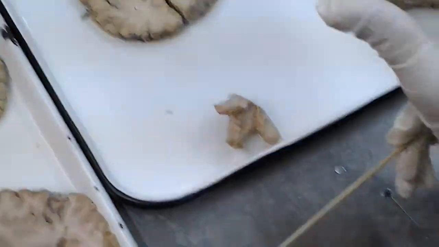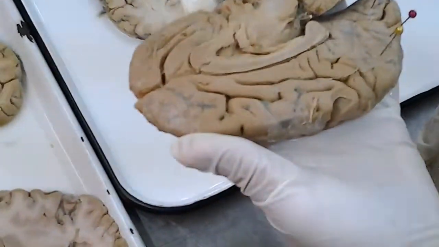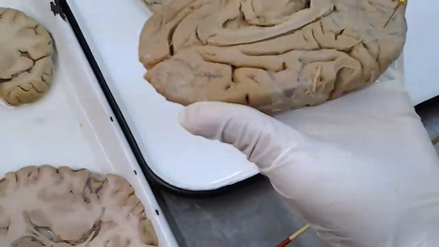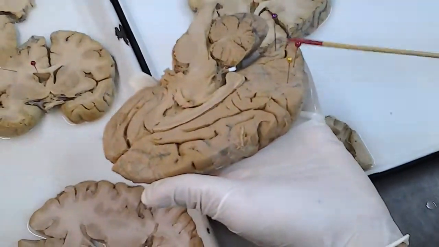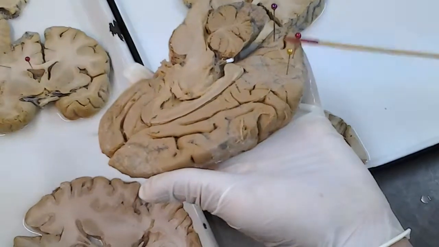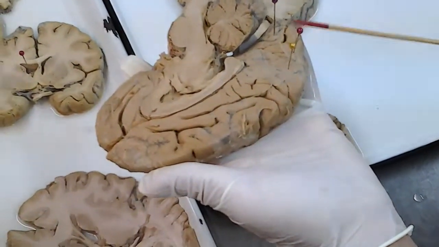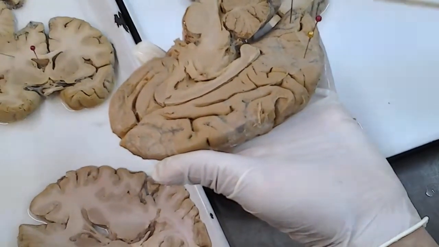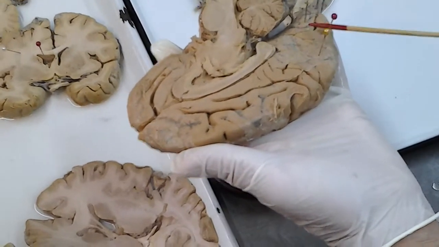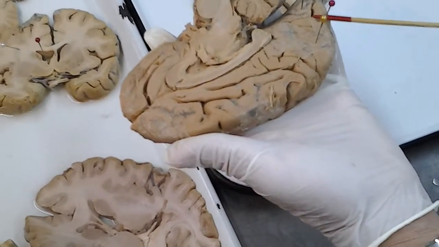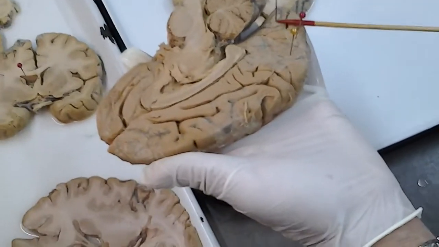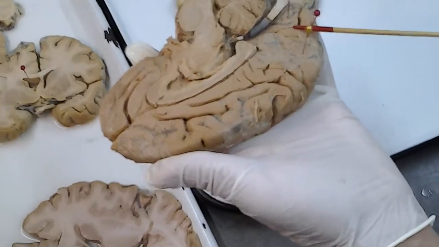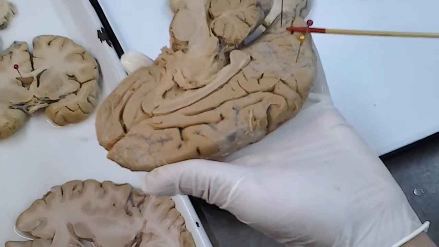Receiving input from which nucleus of the thalamus? LGB. This is Brodmann area what? 17. And coming out to the tip, this is area what? 18. Going on to area 19. So 17, these are called the banks of the calcarine sulcus. And about a third of it is receiving input from where?